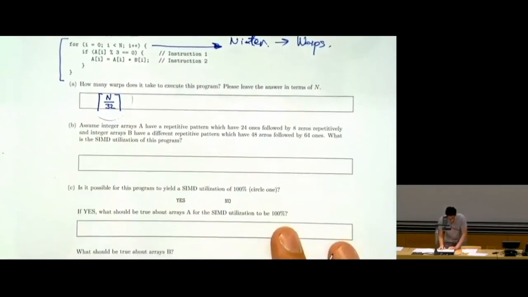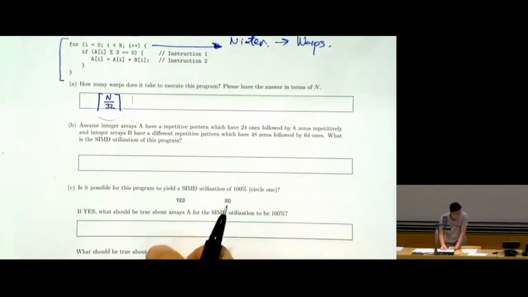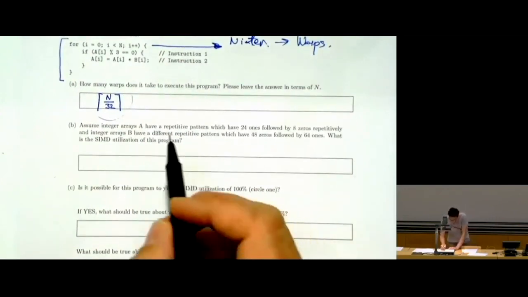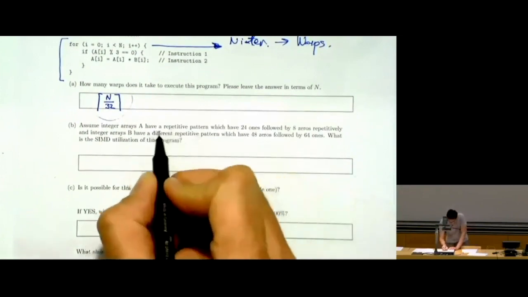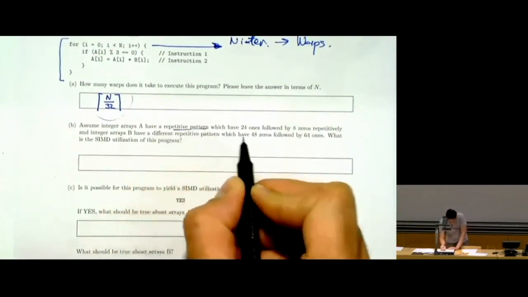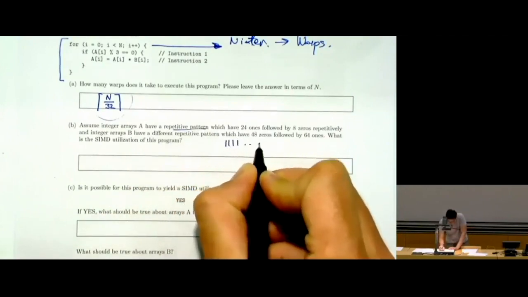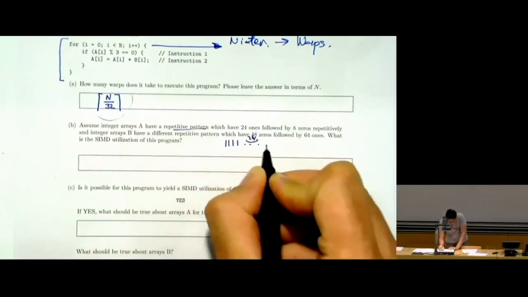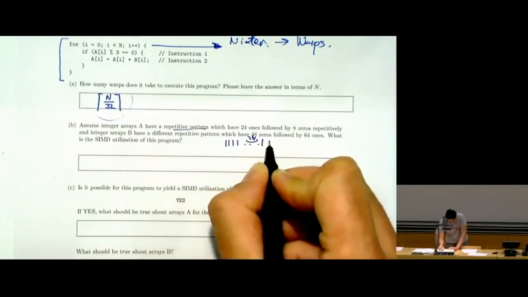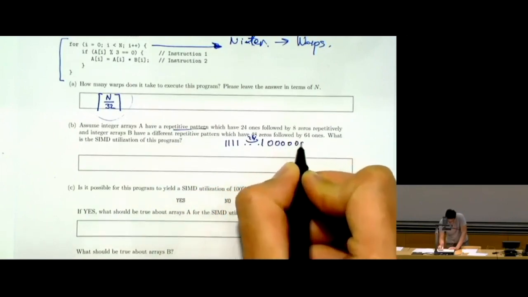Part B says, assume integer arrays A and B. A has a repetitive pattern with 24 ones, so it will be something like this: 24 ones, followed by 8 zeros.